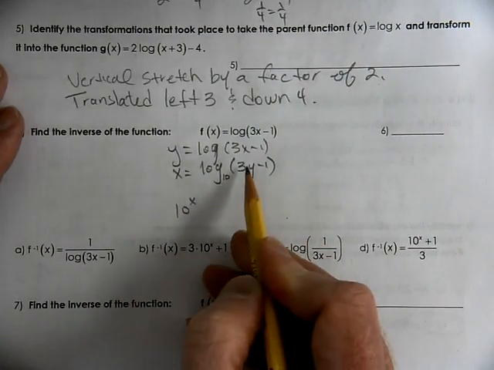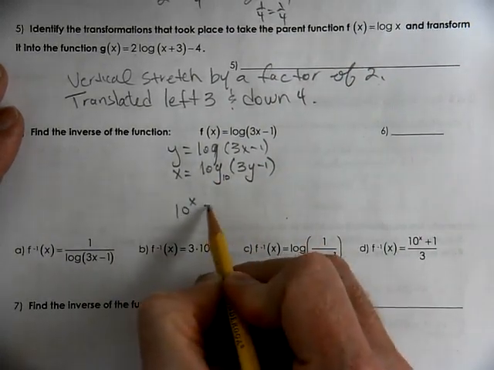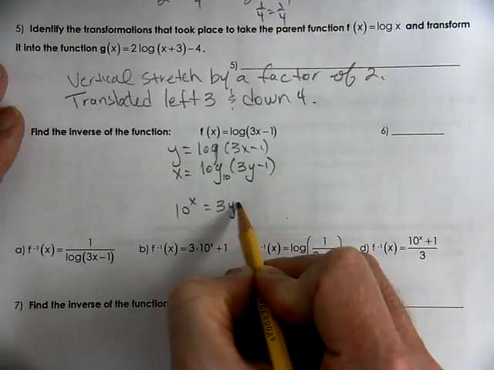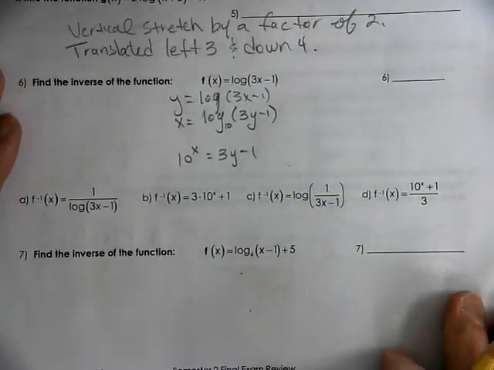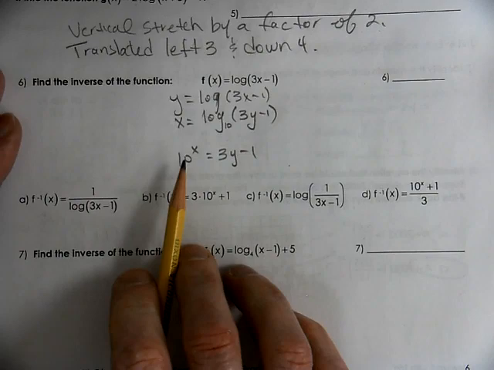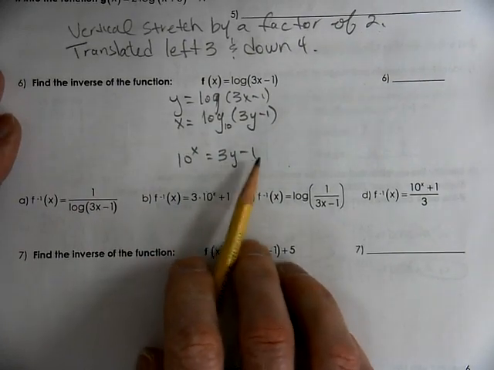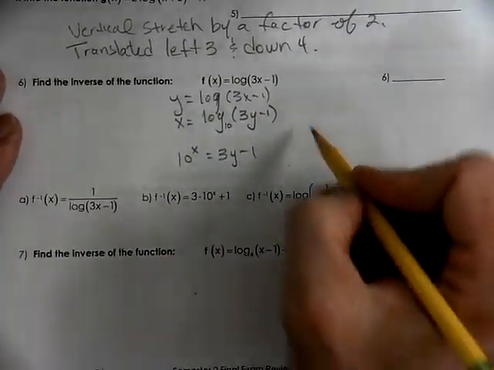to the exponent, because a logarithm equals the exponent, of 3y minus 1. So this is 10 to the x power. So we're going to add the 1 across.